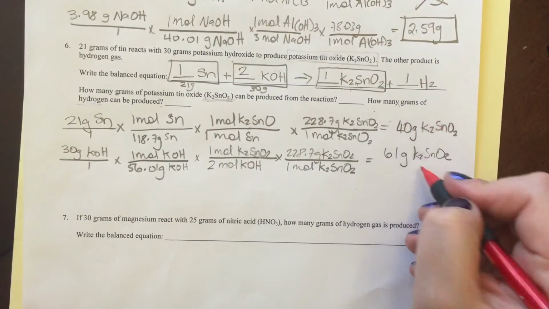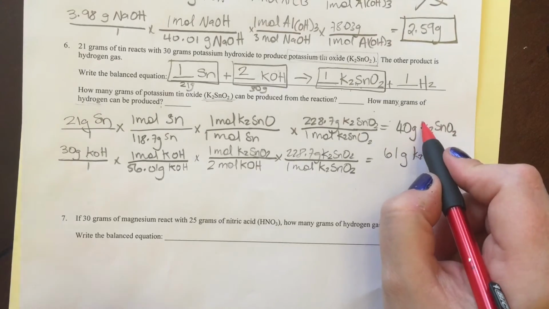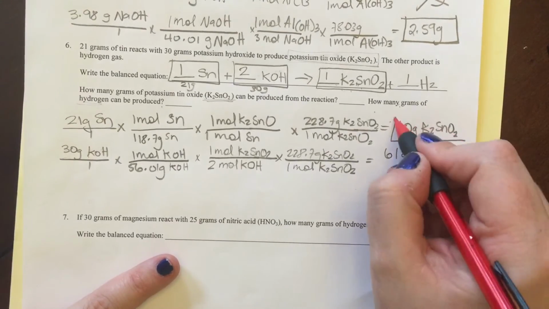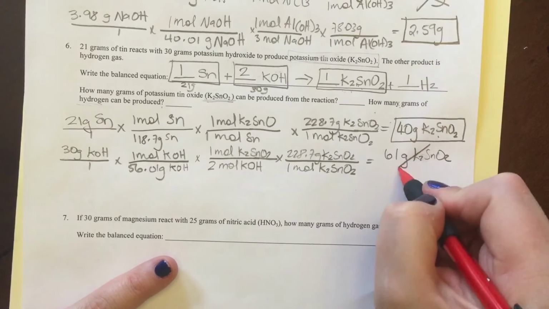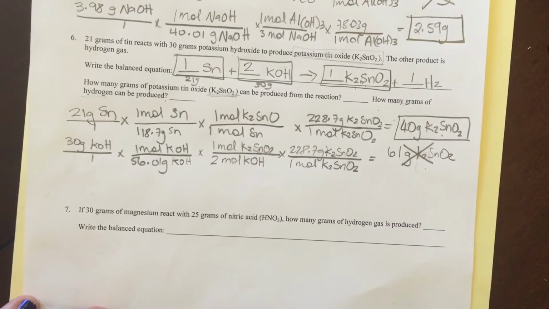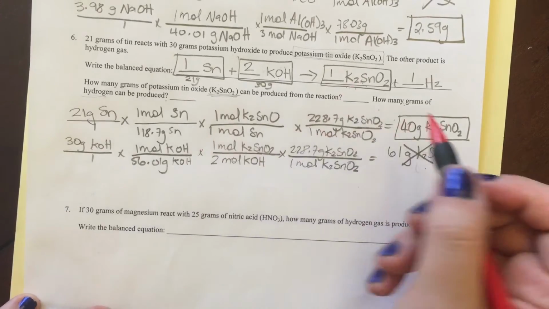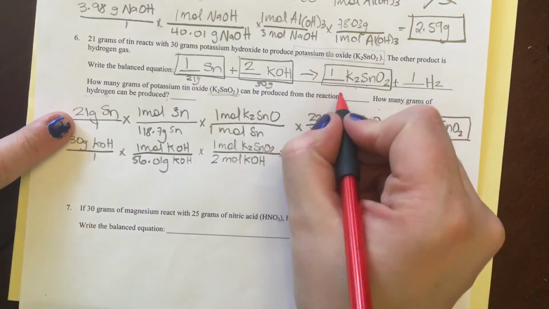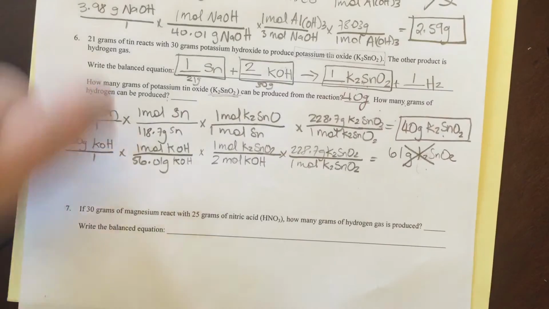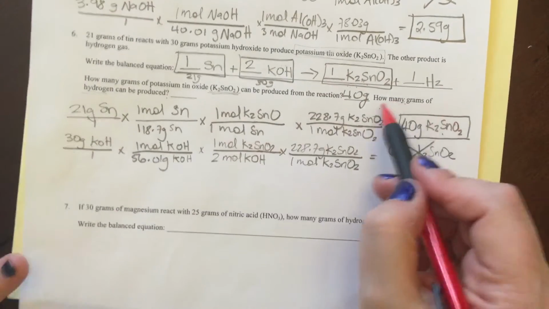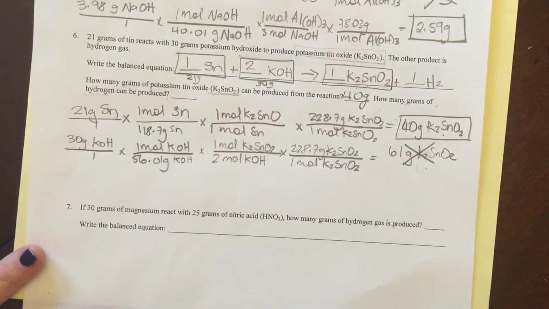So now we have to compare these two. This is the lower amount, so this is the maximum amount that can be created. Put a cross through the larger amount because I don't want you to write that answer for anything because that cannot be the answer. So we find out that we can make 40 grams of the first product, and then the second question, how many grams of hydrogen can be produced?